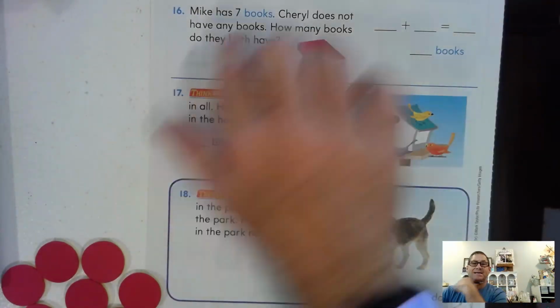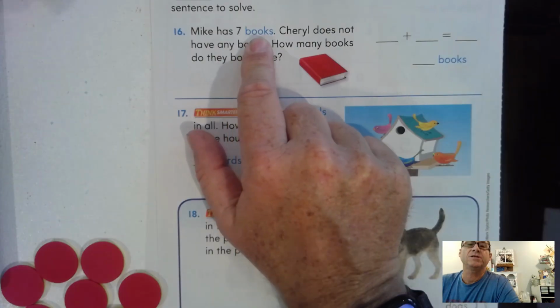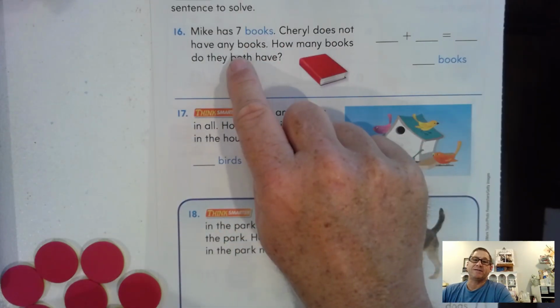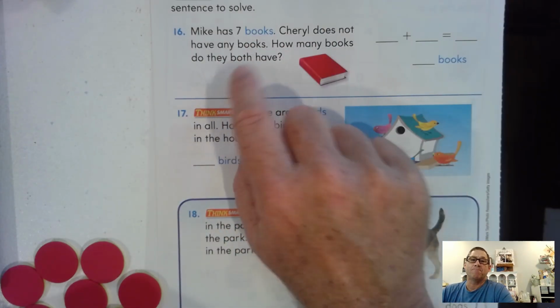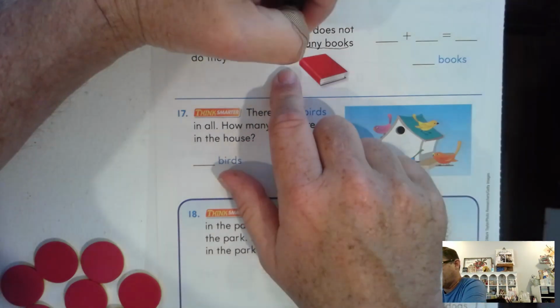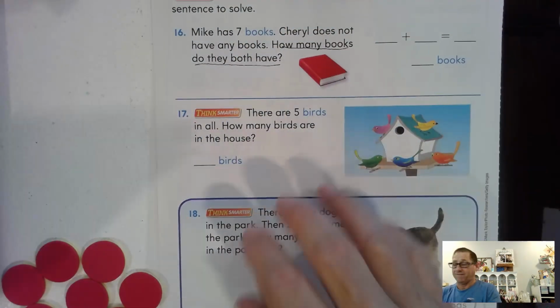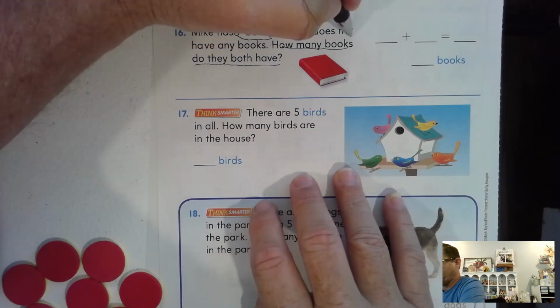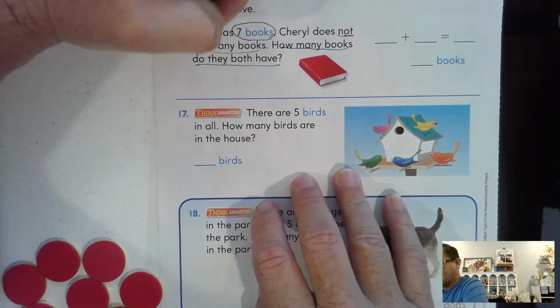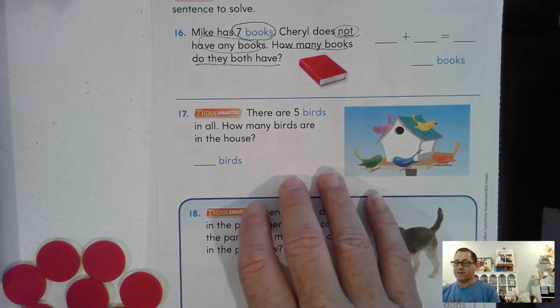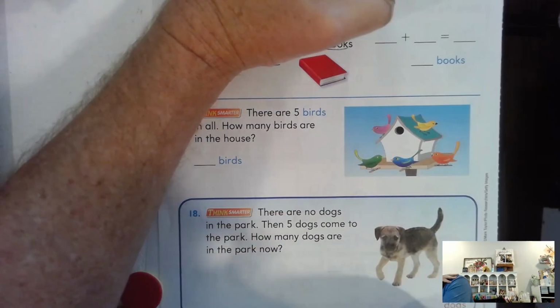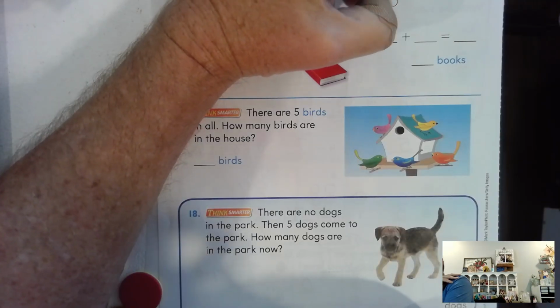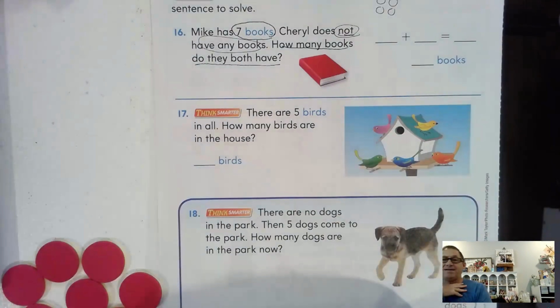All right, 16. Mike has 7 books. Cheryl does not have any books. How many books do they both have? So we know that Mike has 7 and Cheryl does not have any books. So that would be 1, 2, 3, 4, 5, 6, 7.